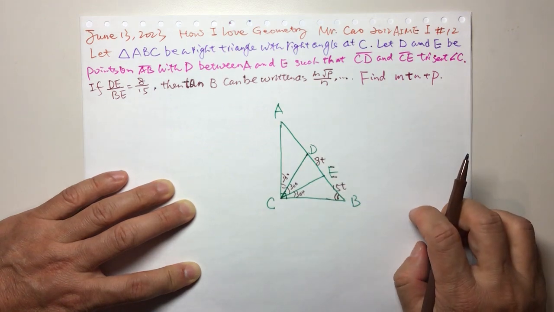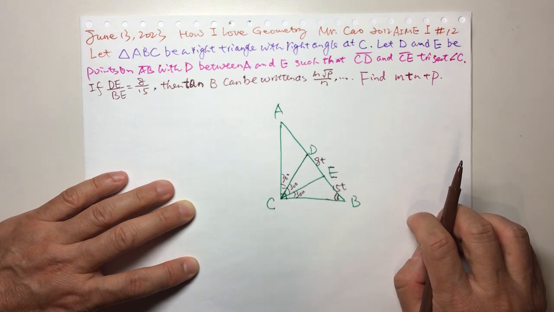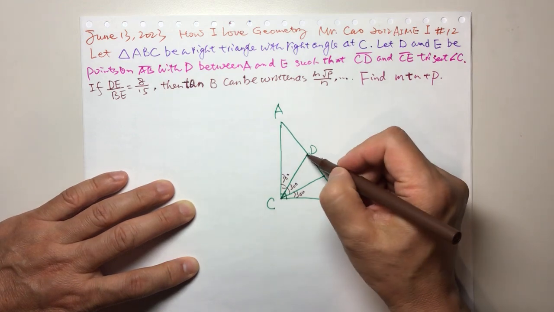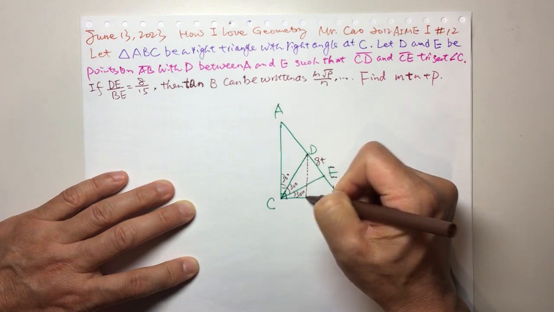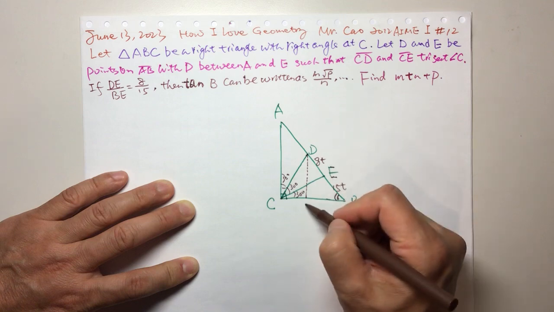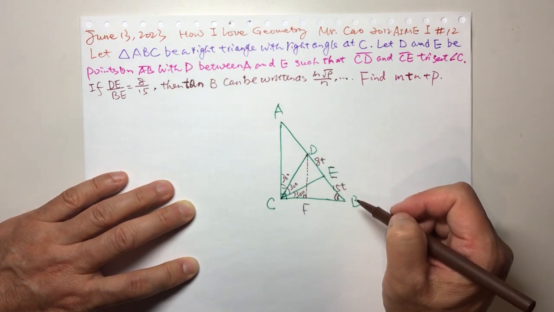So when we find a right triangle and a 30 degree angle, the first idea that comes to me is I should do this. From D, draw DF perpendicular to BC. Why?